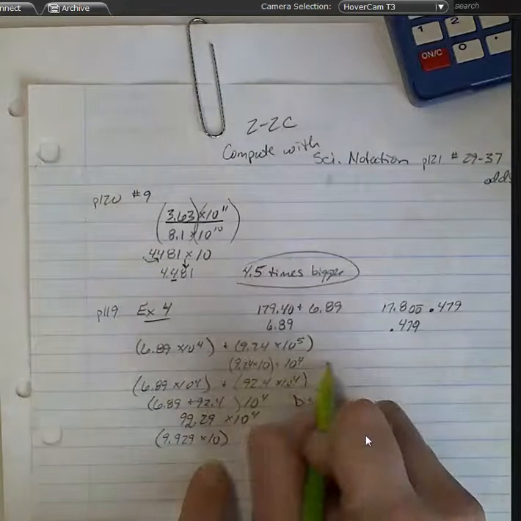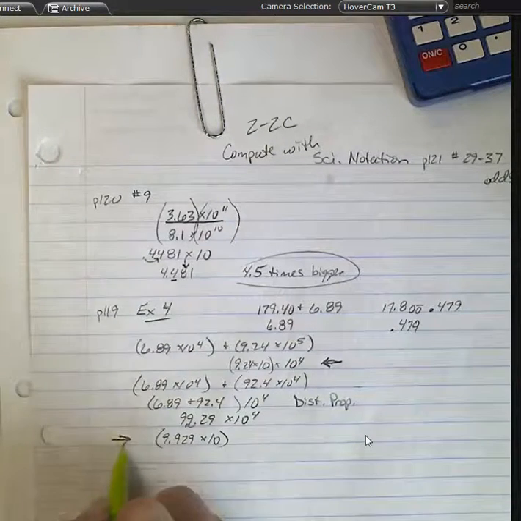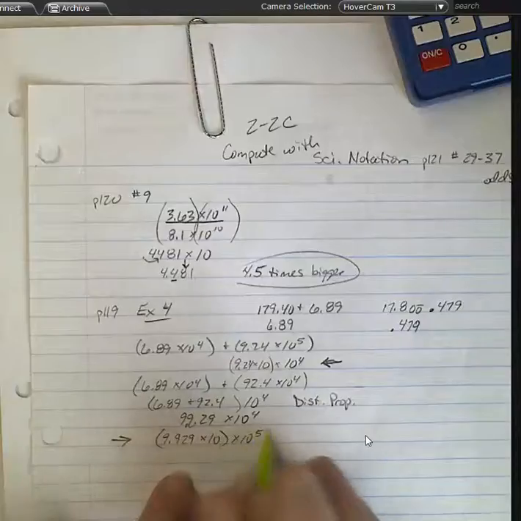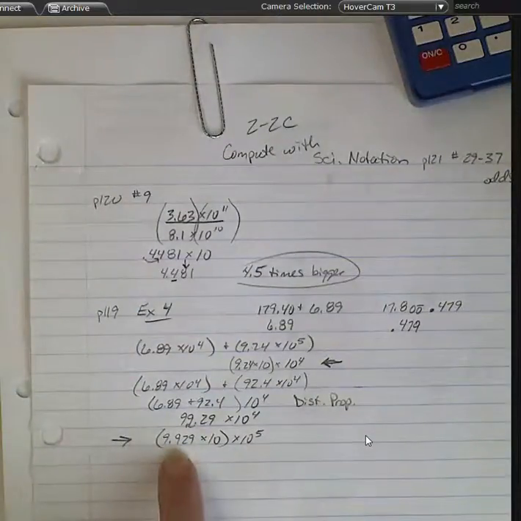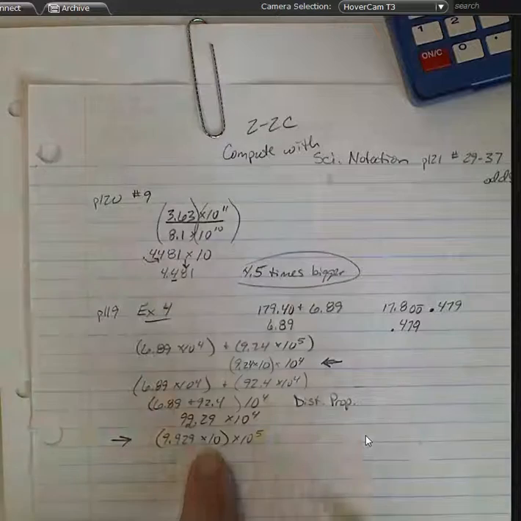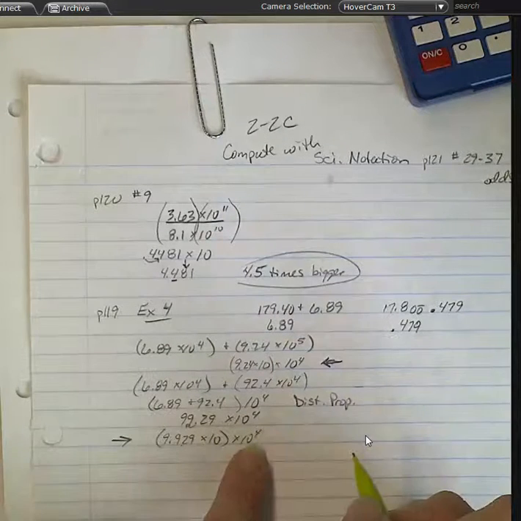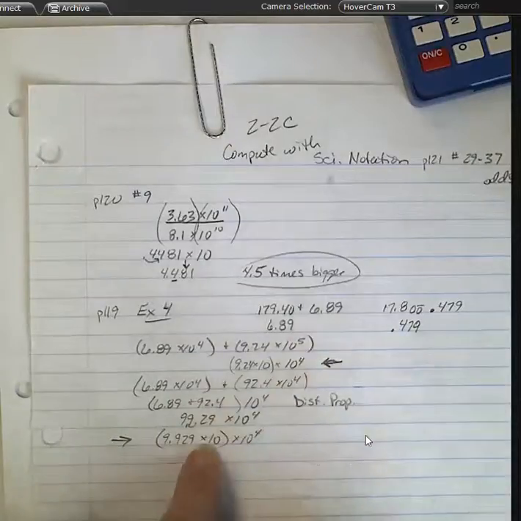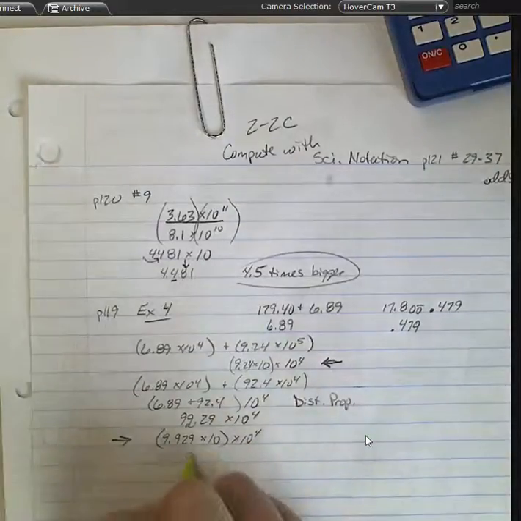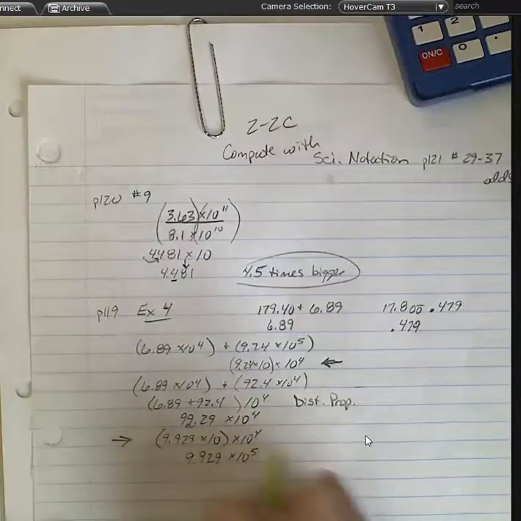So the book skipped that step, and the book is skipping this step, and I find it annoying. Because how many 10s are there? If I take a 10 out of that number to make it scientific notation, I have 10 here, or 1 here, and 4 here. How many 10s do I really have? I have 4 here, and I have 1 more. How many do I have? So my answer is 9.929 times 10 to the 5th.